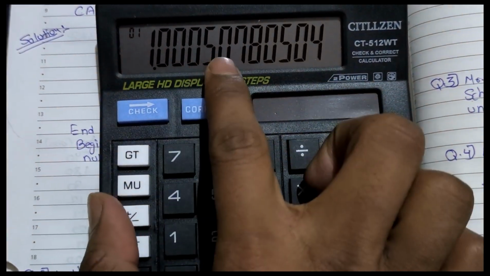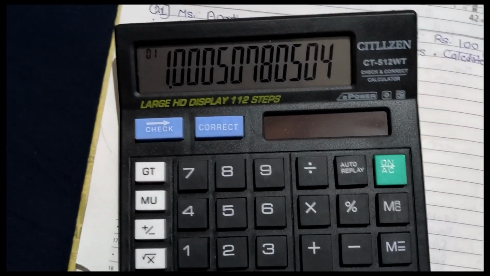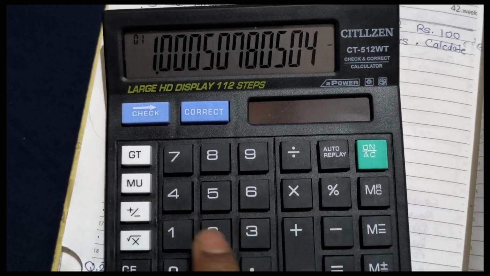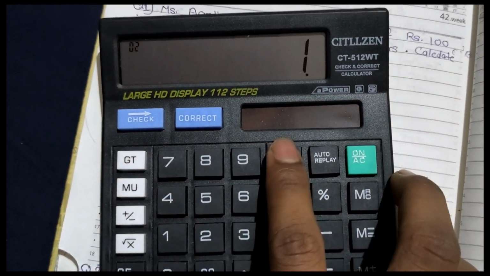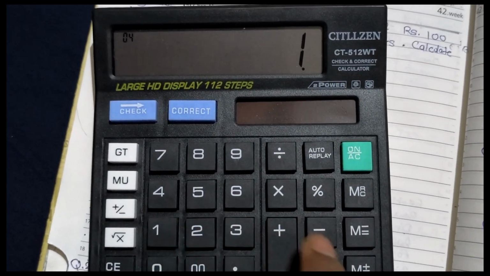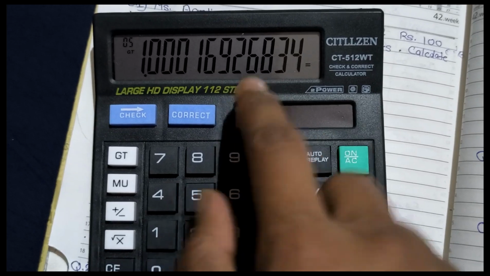Okay, so 1.005. After clicking 12 times in a row, you have to do minus 1, then divide by the number of years, 3, then plus 1. You got the answer 1.0016.